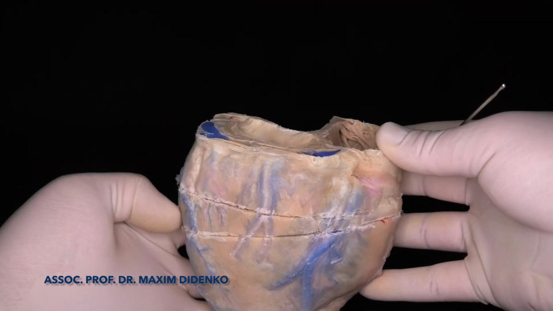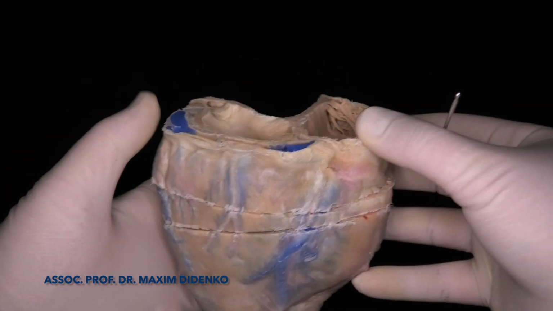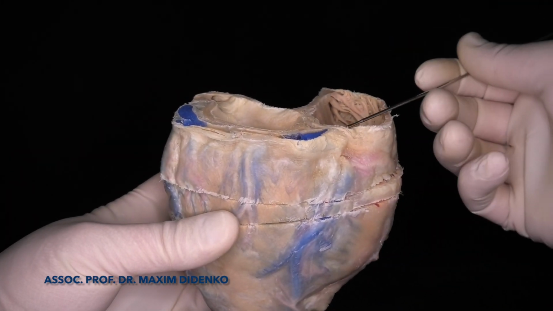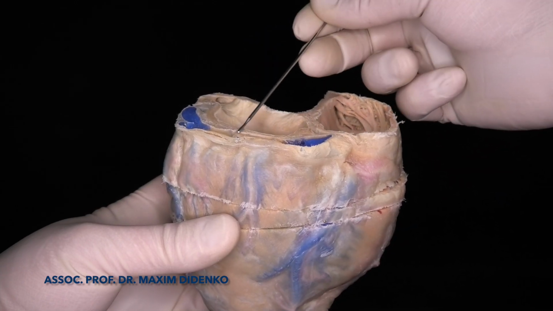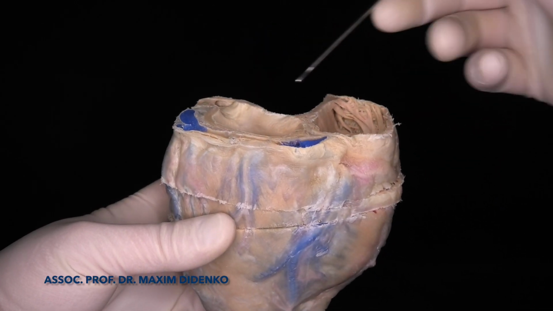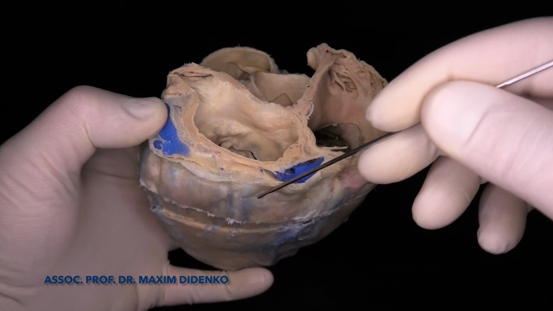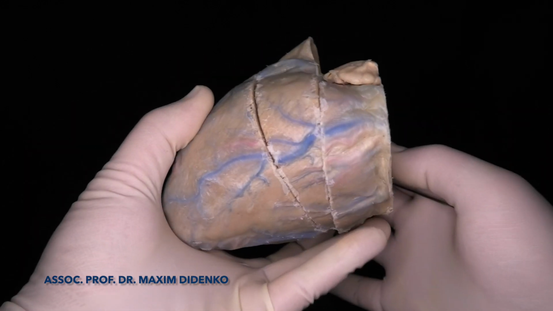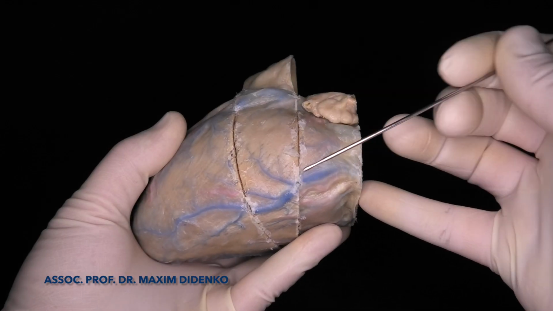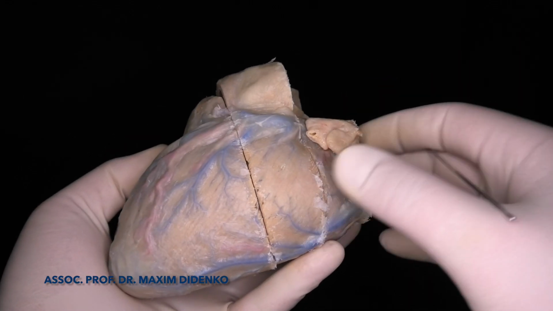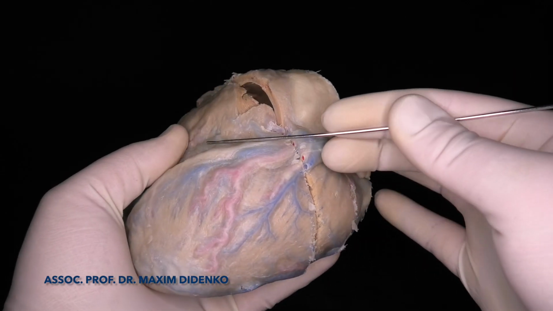Another view on veins can be done with this specimen, which was cut in LAO projection. What we can see here is the coronary sinus. Here is the great cardiac vein. This is a mid cardiac vein. This is a posterior vein. This is a lateral vein here, nicely seen. And then anterior lateral and anterior interventricular vein.